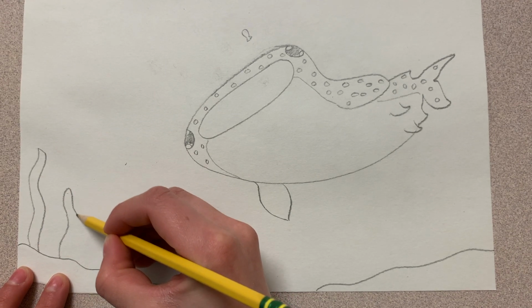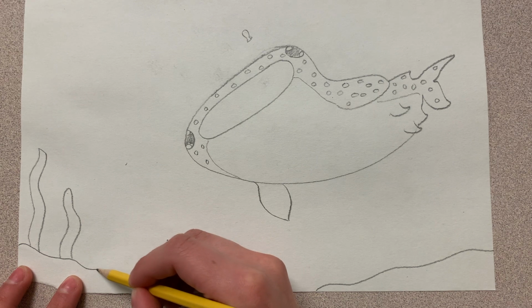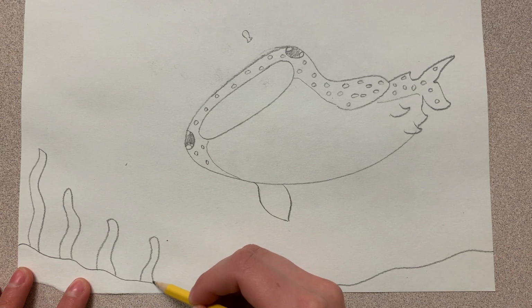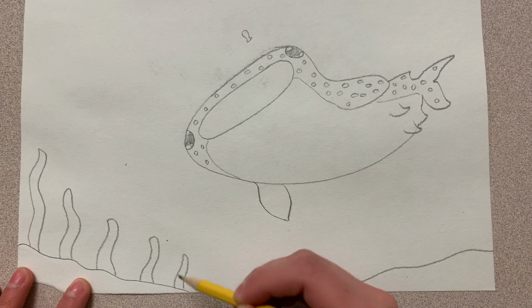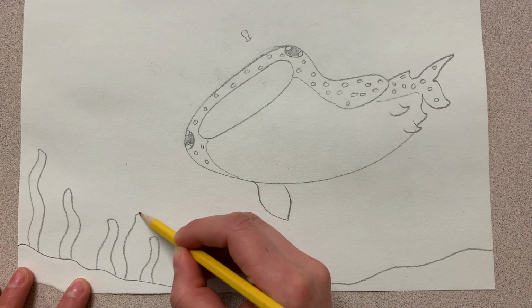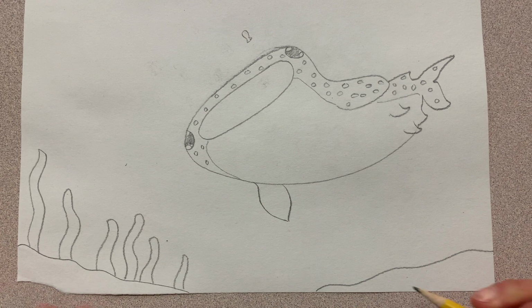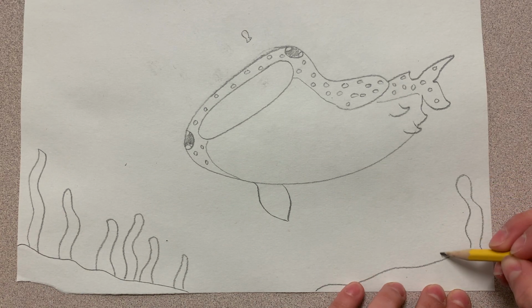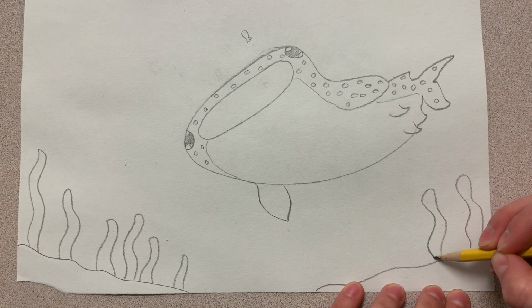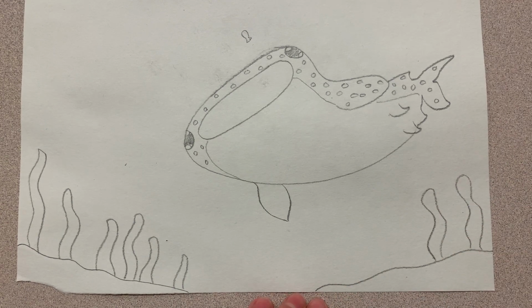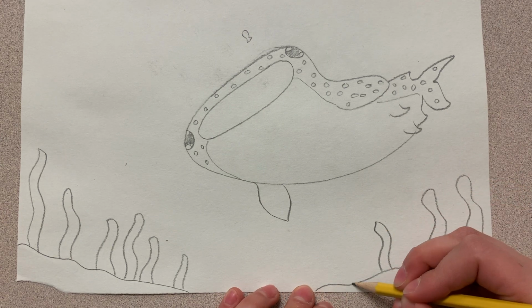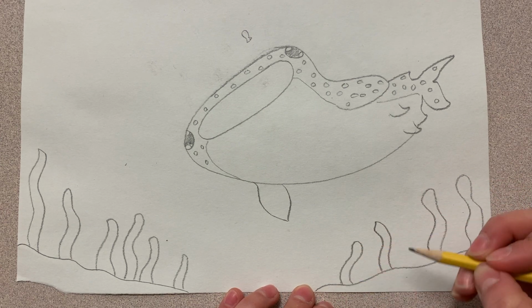Now the seaweed is not going to be a pattern. It's going to be just like a rhythm. A rhythm almost reminds me of music class, where you have that beat going over and over again. But in art class, the rhythm does not stay the same like patterns do. Rhythms repeat, but you cannot guess what would happen next. The repeating does not stay the same.